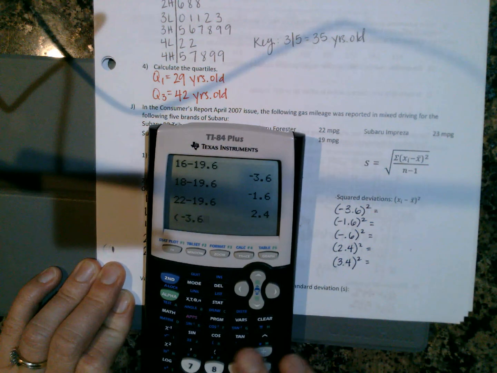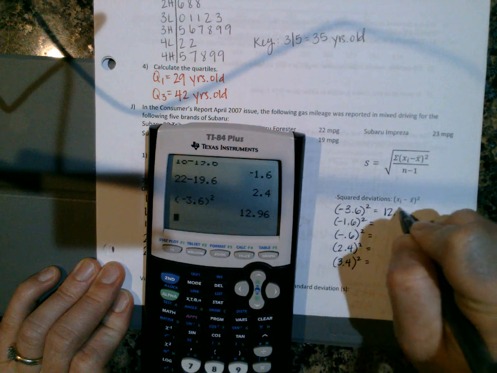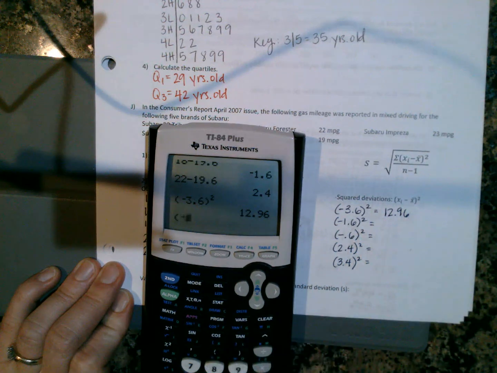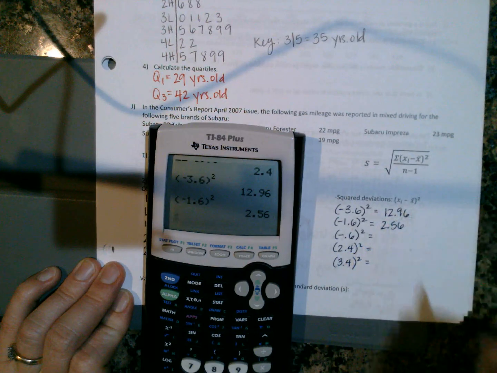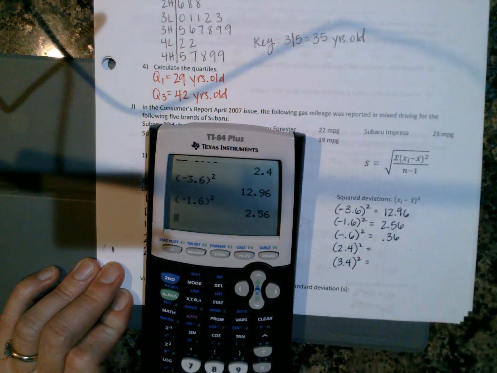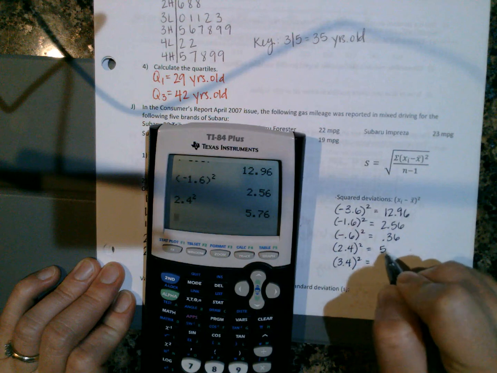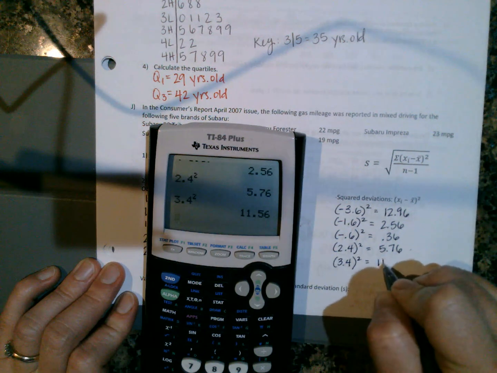Negative 3.6 squared is 12.96. Negative 1.6 squared is 2.56. Negative 0.6 squared is going to be 0.36. 2.4 squared is going to be 5.76. And 3.4 squared is 11.56.